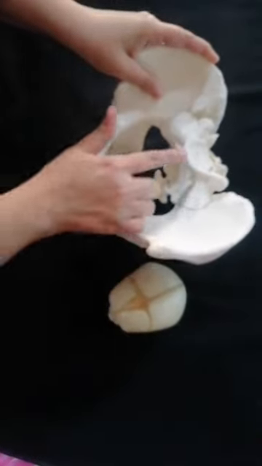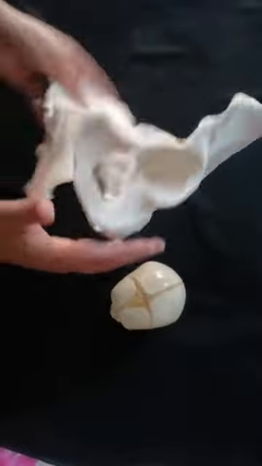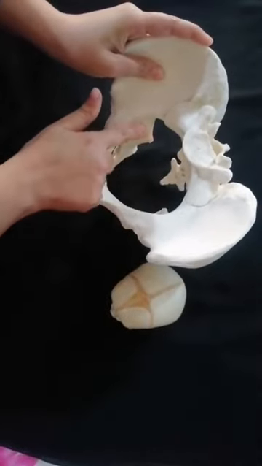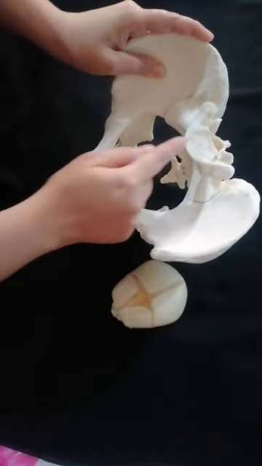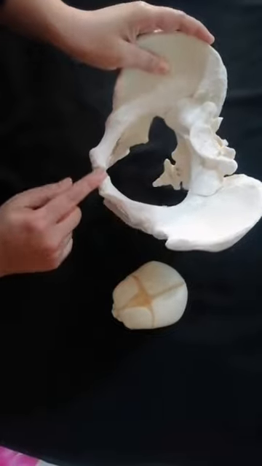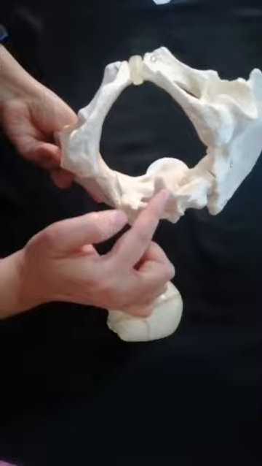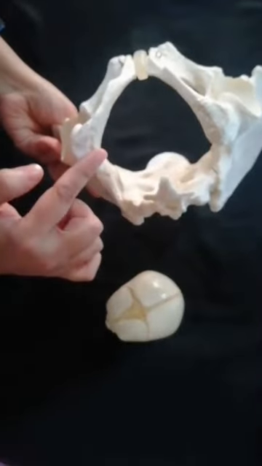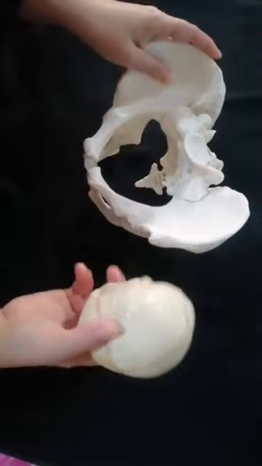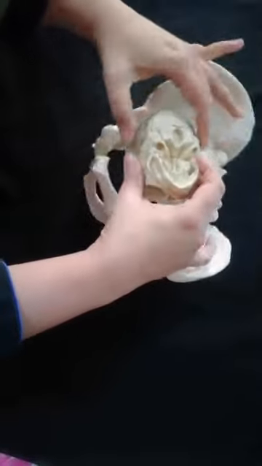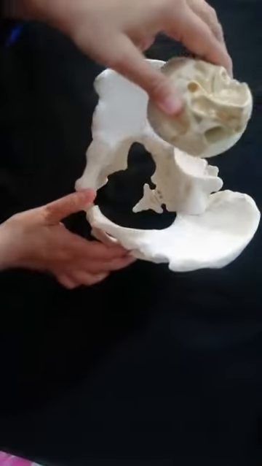Actually the inlet is just opposite to the outlet. In the inlet, the transverse diameter is greater than the anteroposterior diameter, and in the outlet the anteroposterior diameter is more than the transverse diameter. So engagement occurs when the head is in the transverse direction.